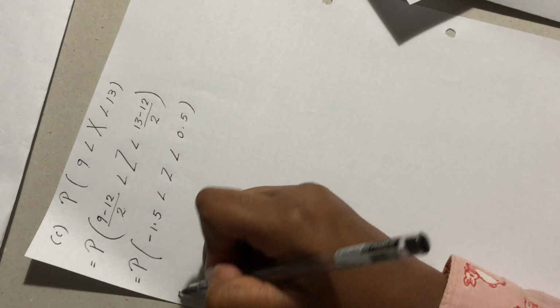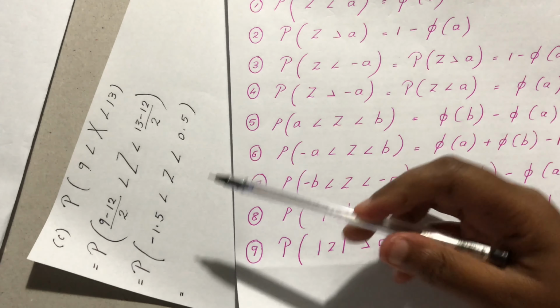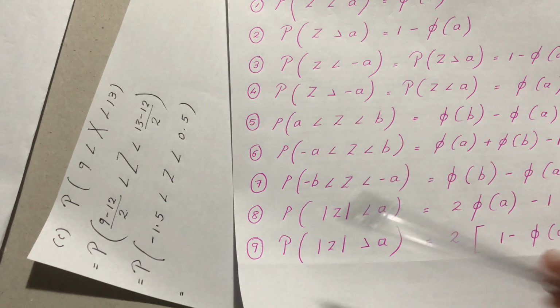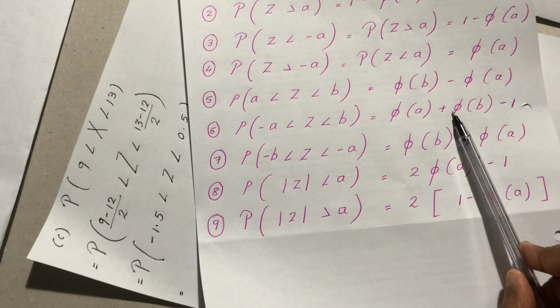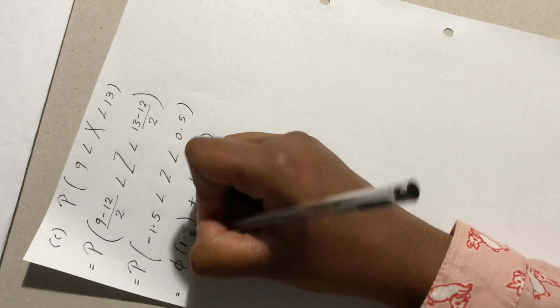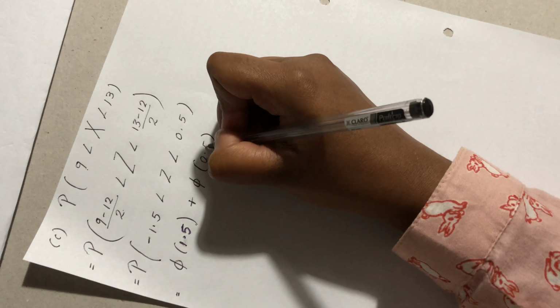From our list of important results, if we have a negative value and a positive value of z, we use which formula? We take phi of a plus phi of b minus 1. Phi of 1.5 plus phi of 0.5 minus 1.